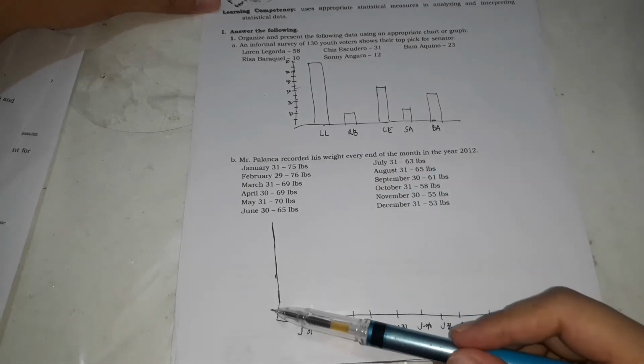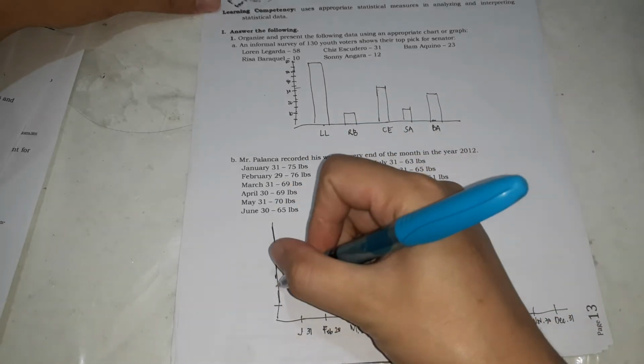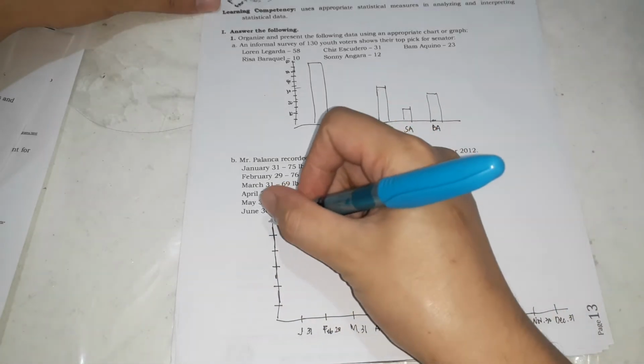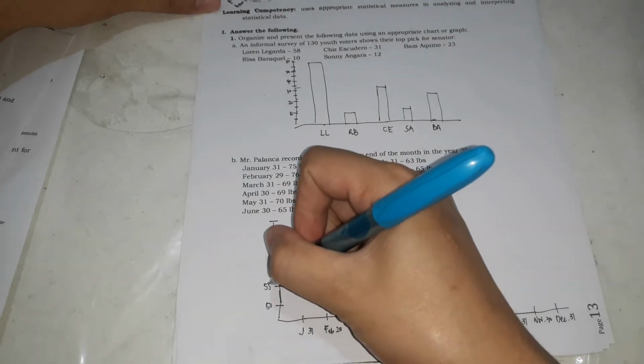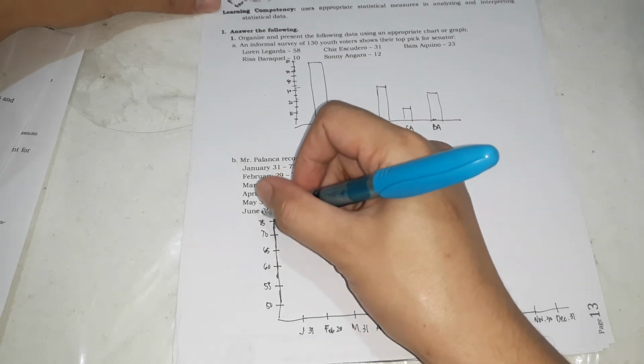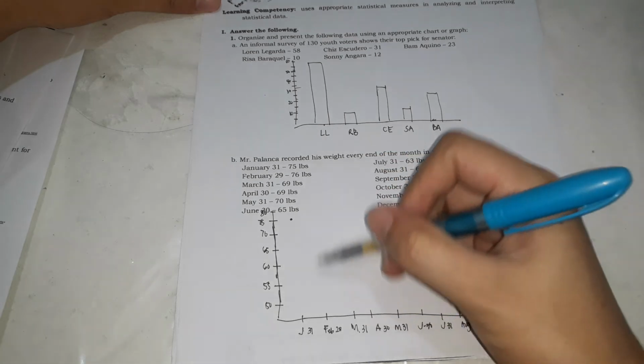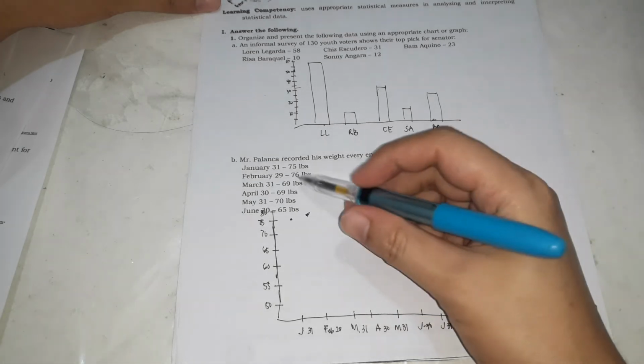You don't have to start at 0, 5, or 10, because the data starts suddenly at 53, so the gap is large. You can start from 50 and go by 5: 50, 55, 60, 65, 70, 75, and then 80, because there is a 76. So we'll start with January. It's 75. February is 76. Then 69.